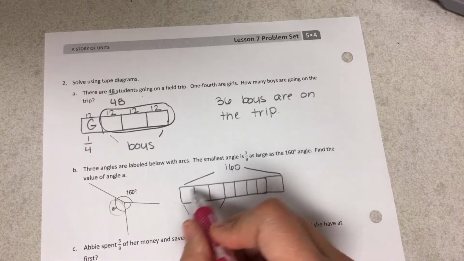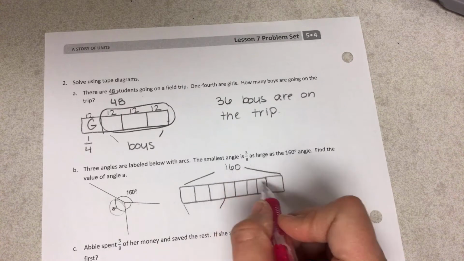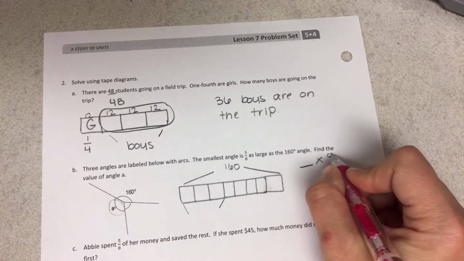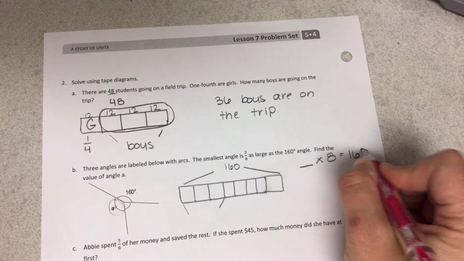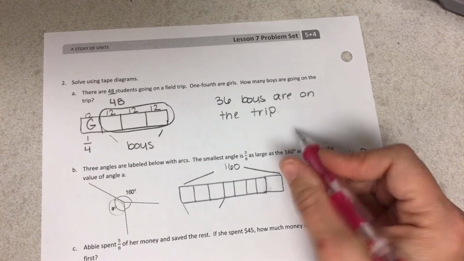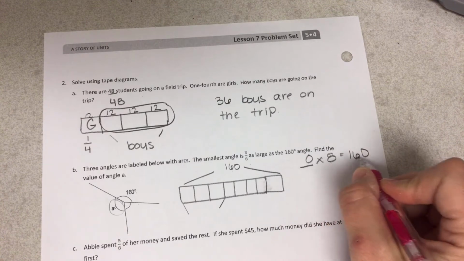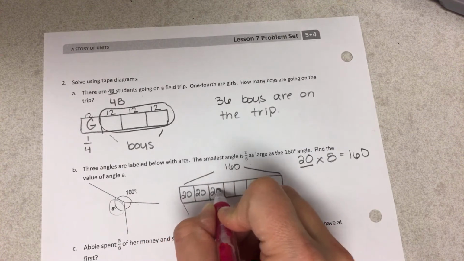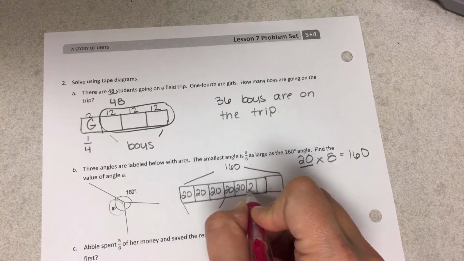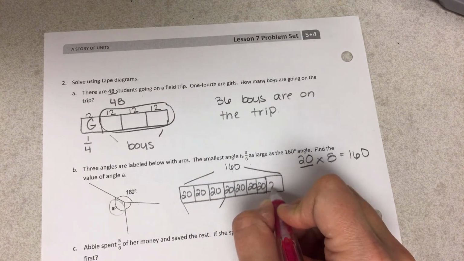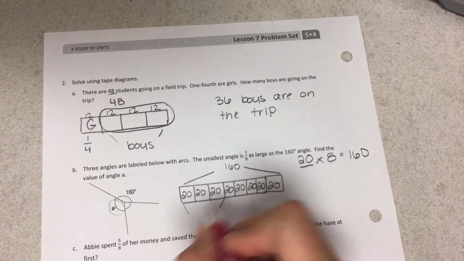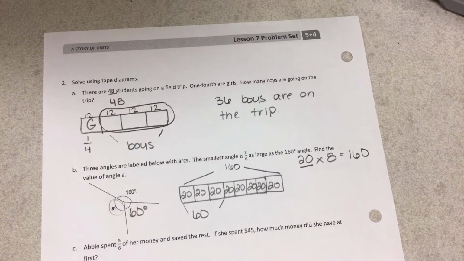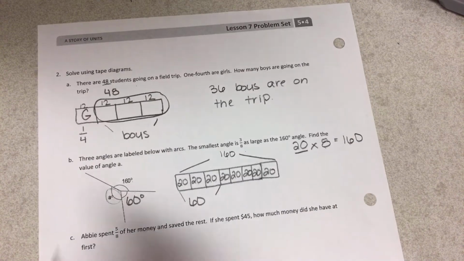So if I were to take 160 and put it into those 8 different sections, I know that what times 8 gives me 160. Well, I can already look here that I know it's got to be a 10, and 8 times what gives me 16? It would be 20. So each of these would be 20. 20, 40, 60 would be what that smallest angle is, okay? So now we can figure out A.